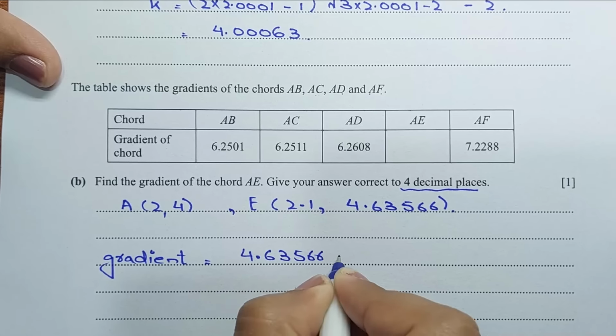Now for part C, deduce the value of f prime of 2 using the values in the table. f prime of 2 is the gradient of the function. These are the gradients of AB, AC and so on. We have to find the gradient of the function at the point x equals 2, guessing the value with the help of the table. We have gradients of the points AB, AC, AD, AE, AF, all with A. A has x equal to 2, y equal to 4, and then 2.0001, 2.001, 2.01, 2.1, and then 3. We are not taking the 3.